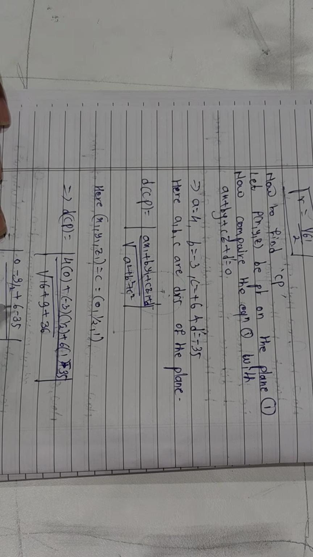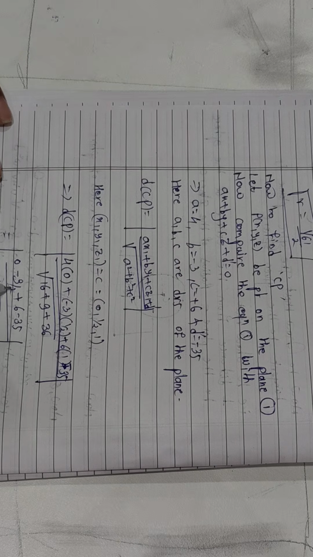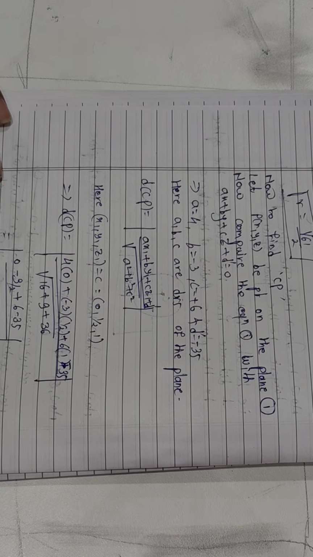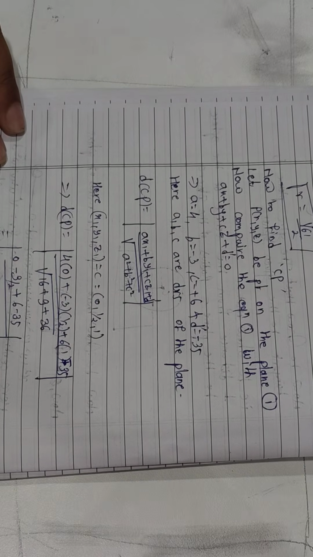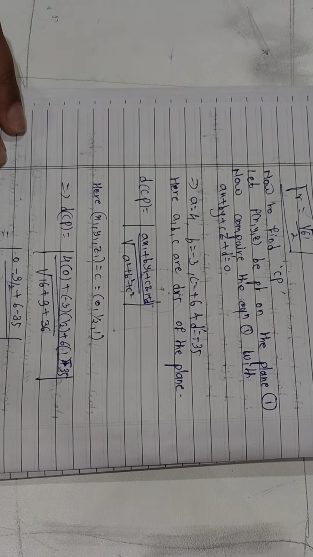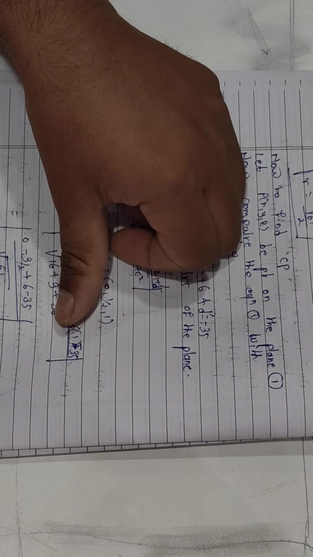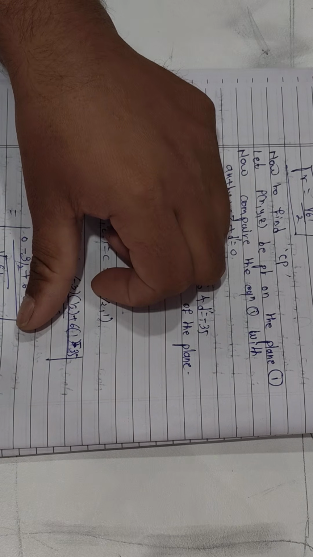This is equal to minus 29 into 2, 58 minus 3, so this becomes minus 61 divided by 2 divided by root of 61. So the distance between C and P equals minus root of 61 divided by 2, that is root of 61 divided by 2.